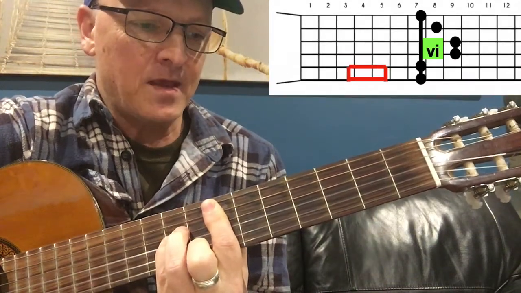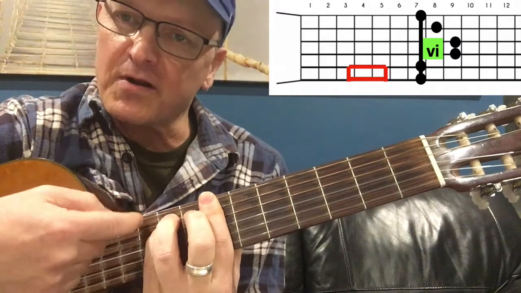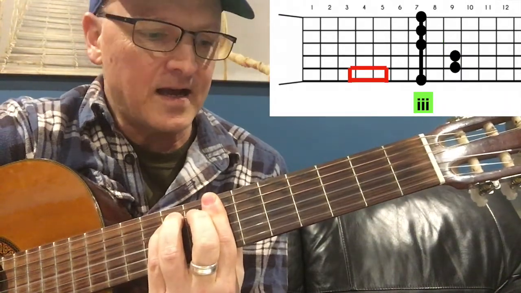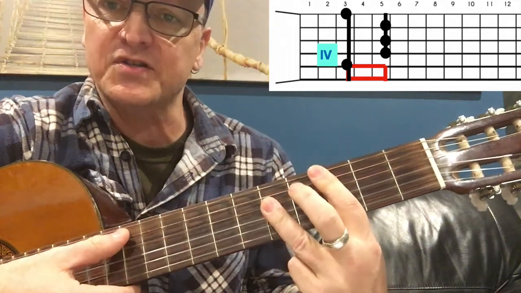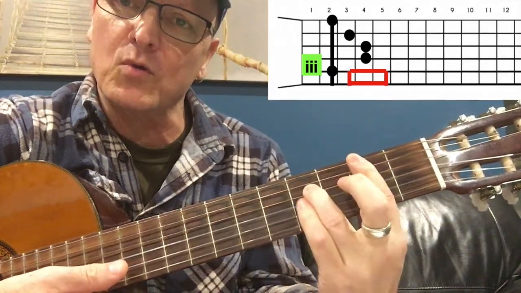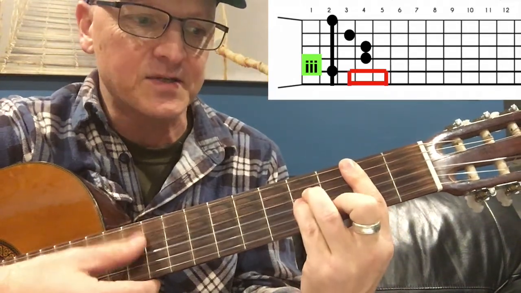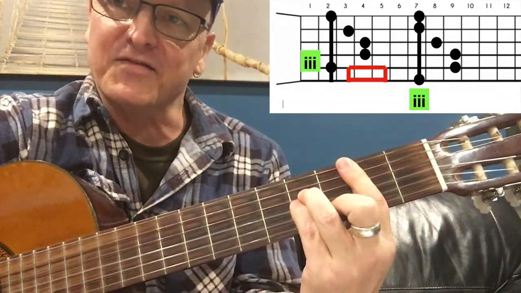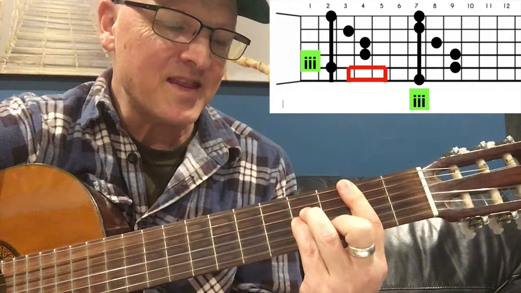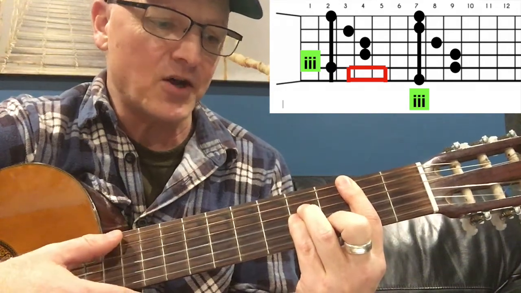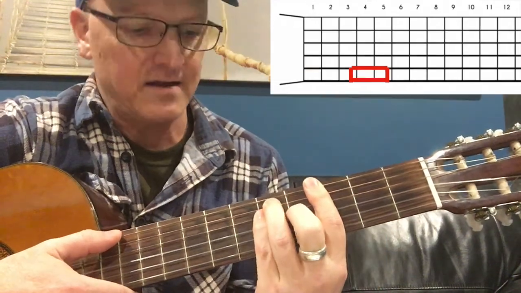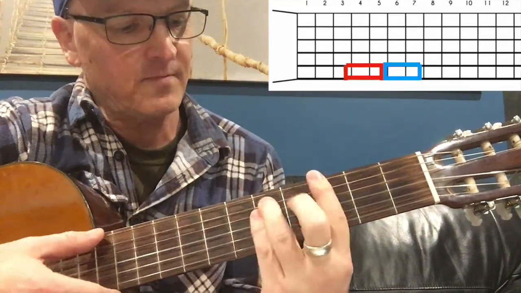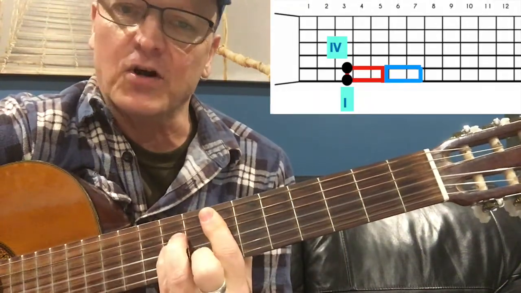Now remember, if you can find the minor 3rd here, you know this is the 4th chord, the minor 3rd would be 1 fret lower there. So this would also be the same chord, a different inversion, which is really handy to know. There's your first rectangle, and it kind of creates another rectangle. So it makes them very easy to find.